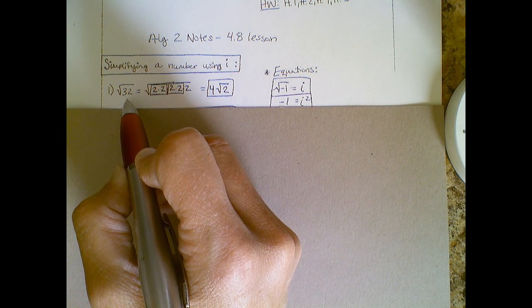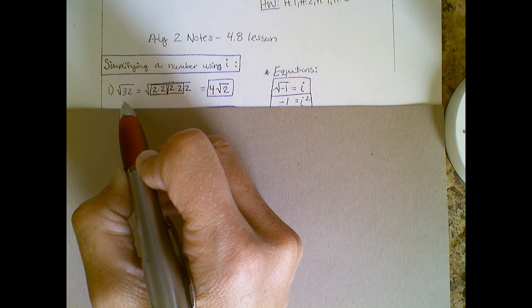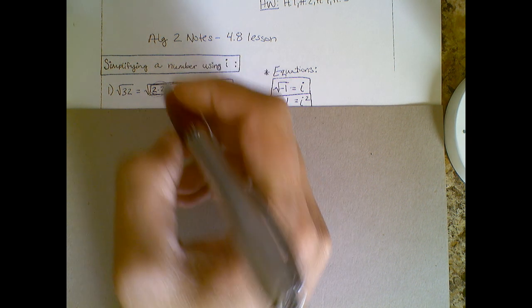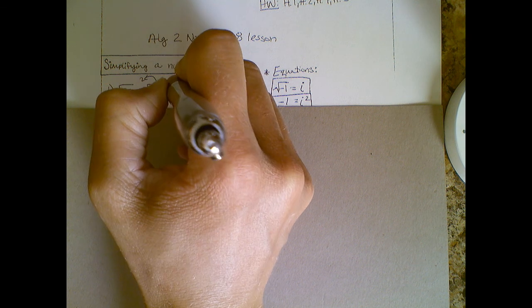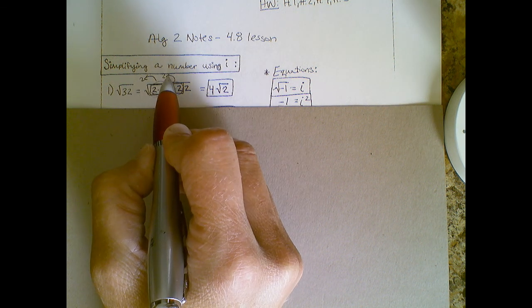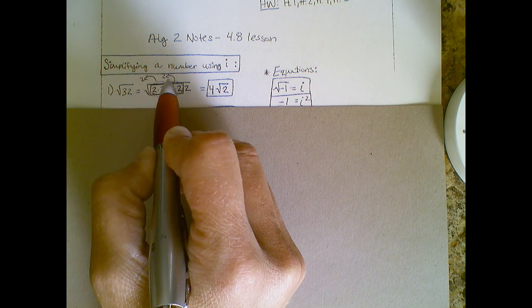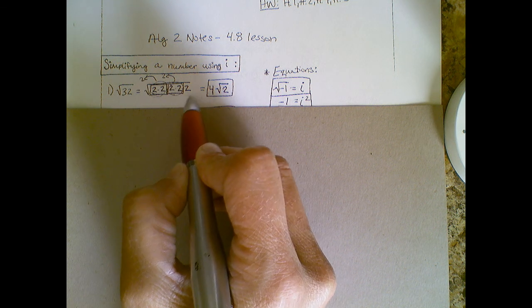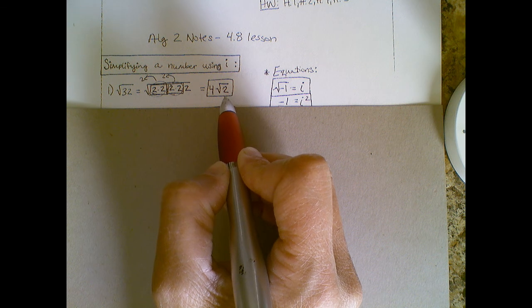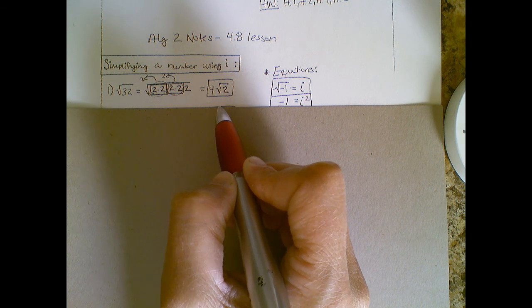Now, since it's a square root, I need to bring things out in groups of 2. So I have a pair of 2's here, and a pair of 2's here. I bring this 2 out and I bring this 2 out. Those numbers that I'm bringing out, I multiply together, so 2 times 2 is 4. And this last 2, I don't have a pair with it, so I leave it underneath the radical. So that would be my final answer, 4 square root of 2.